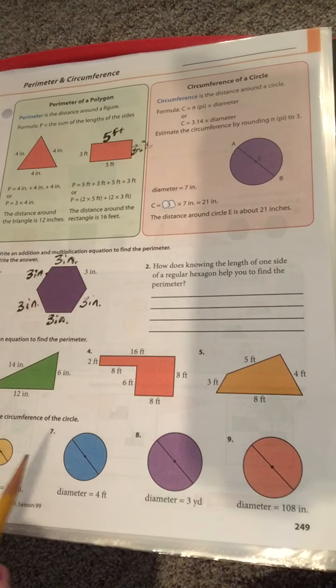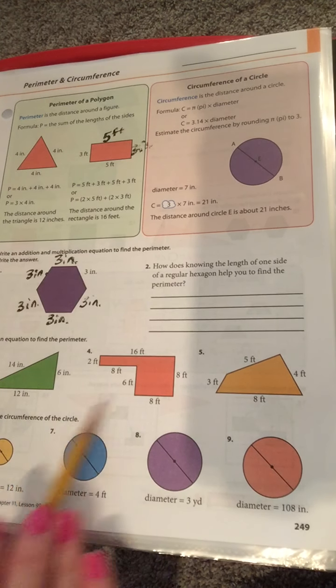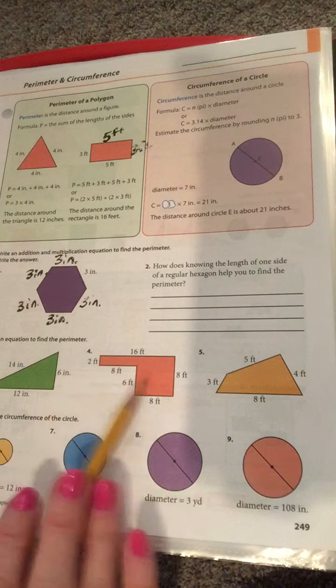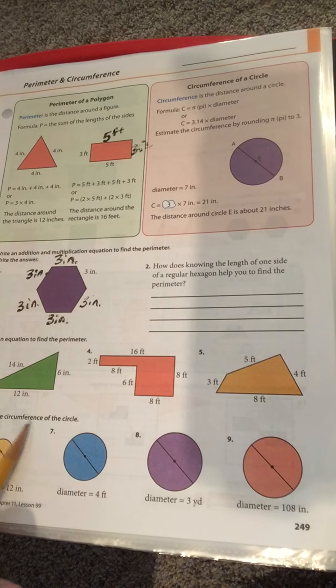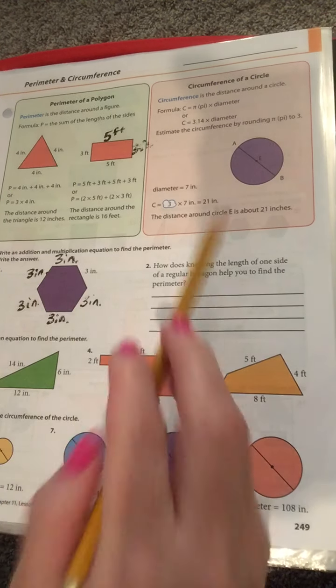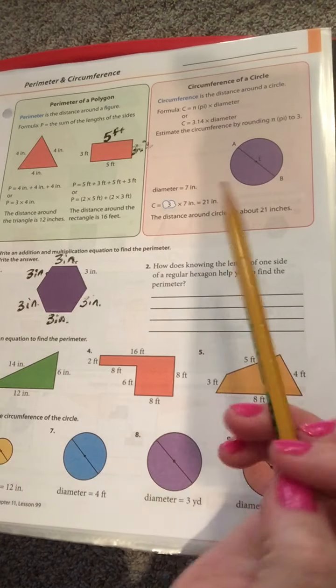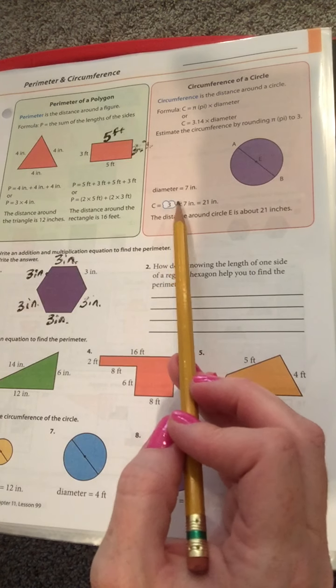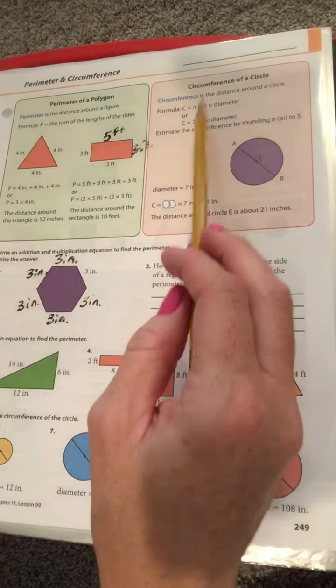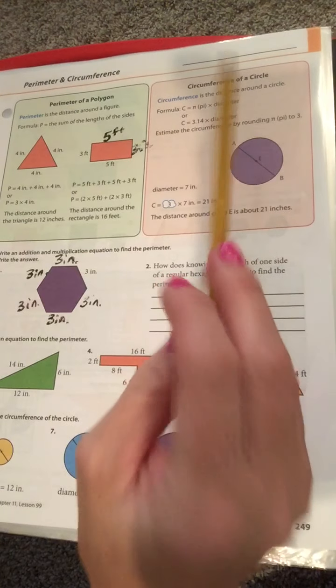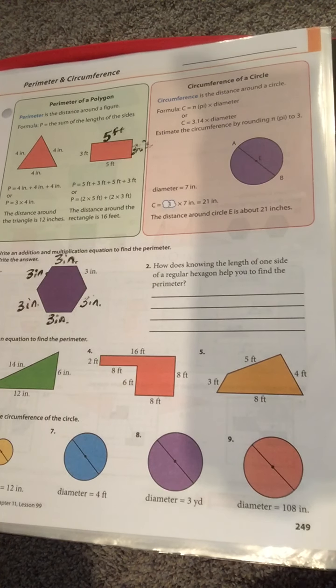All right. On number 6, we're doing something different than a polygon's perimeter. Now you're going to find the circumference of the circle. Remember up here, we talked about to find the circumference, you're going to multiply 3 times your diameter. Whatever your diameter is of that circle, you multiply that times 3 to get your answer.